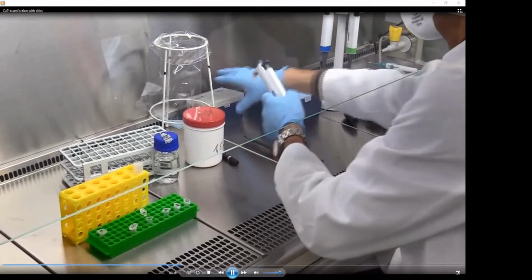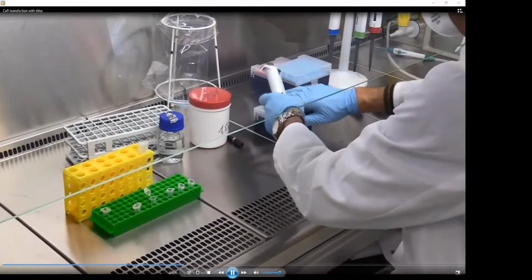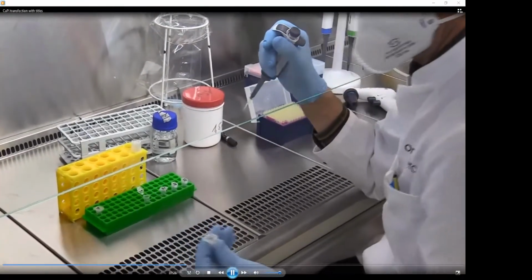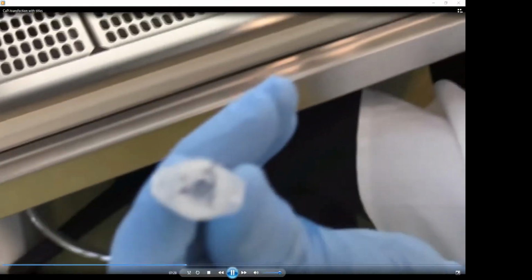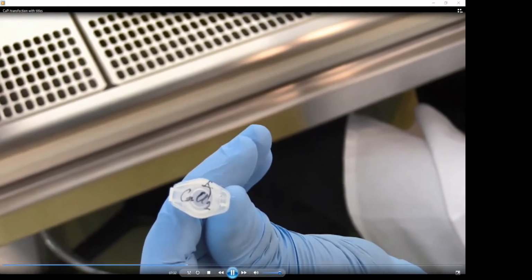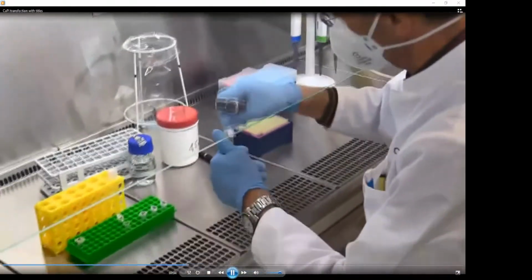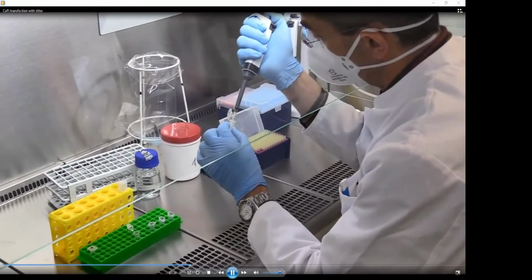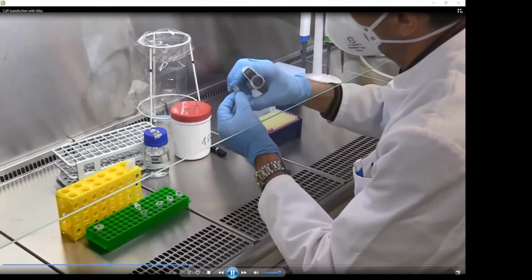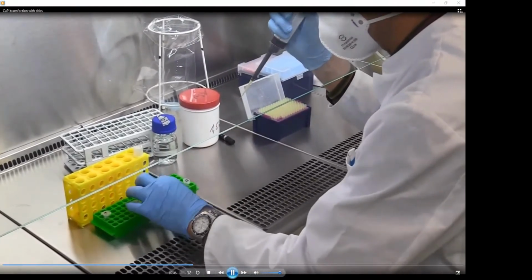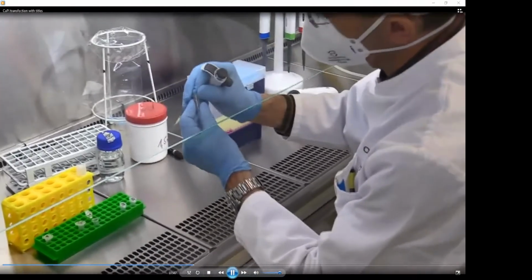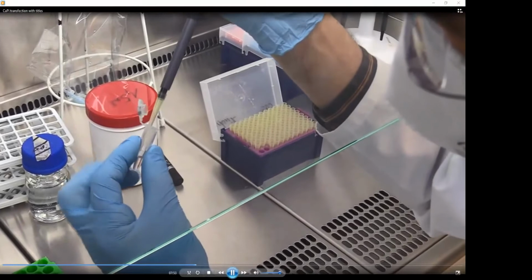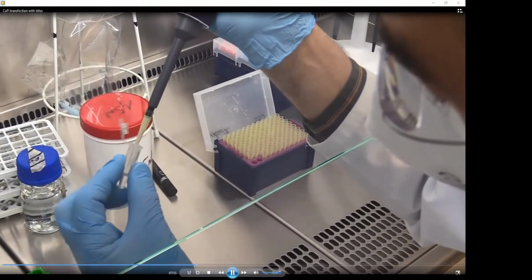Why it is necessary to add calcium chloride is to change the charge of the DNA to allow formation of the complex. So calcium chloride is positively charged, DNA negatively charged, and if you mix it, then in combination with this Hepes buffered cell line, it produces a complex which is then accepted by the cells and will get into the cells.